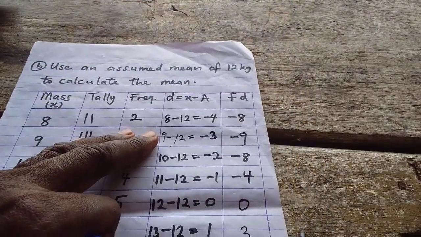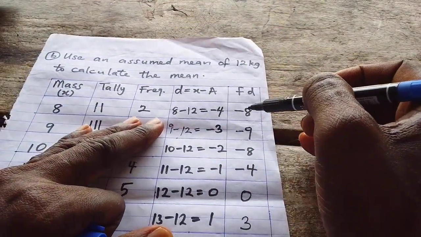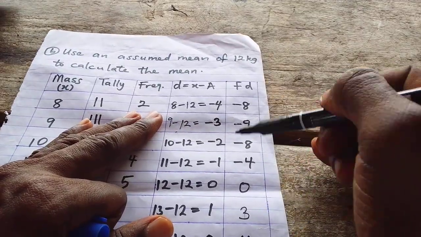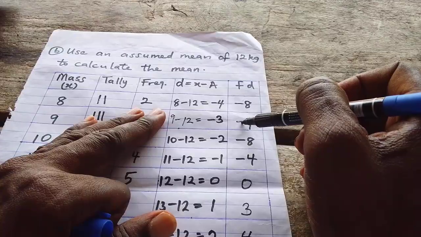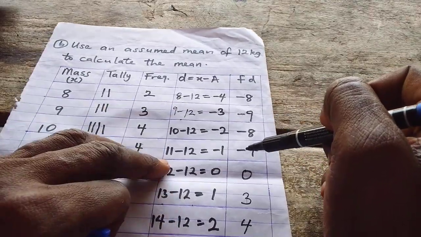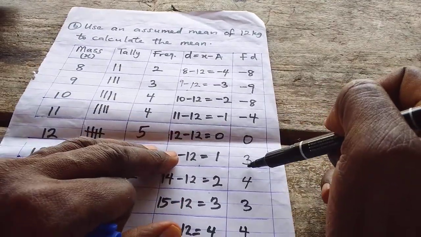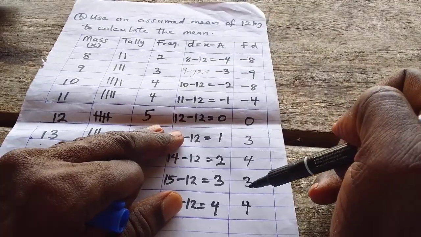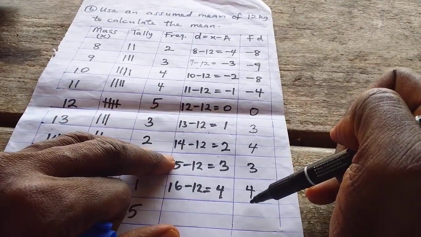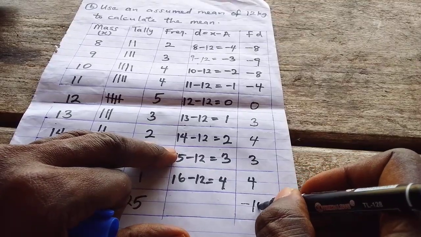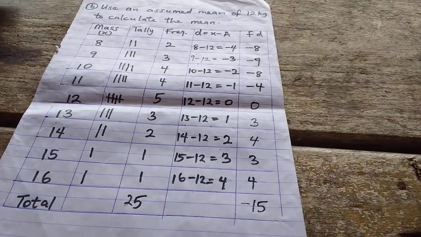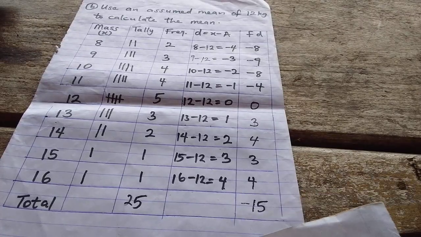So from there, what are you going to do? Add everything in fd together. So you have minus 8, minus 9, minus 8, minus 4, plus 0, plus 3, plus 4, plus 3, plus 4. If you add everything together, it's going to give you minus 15. And the information we needed here are the summation f.